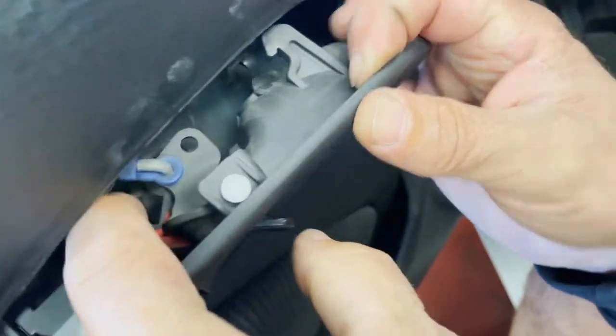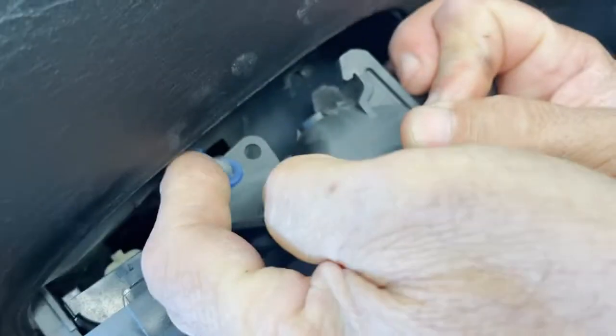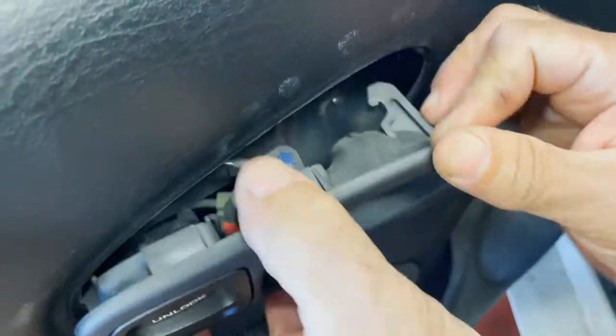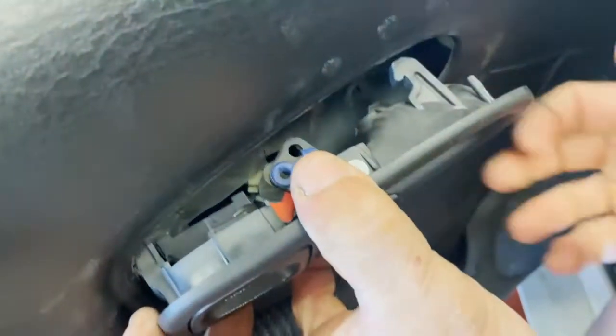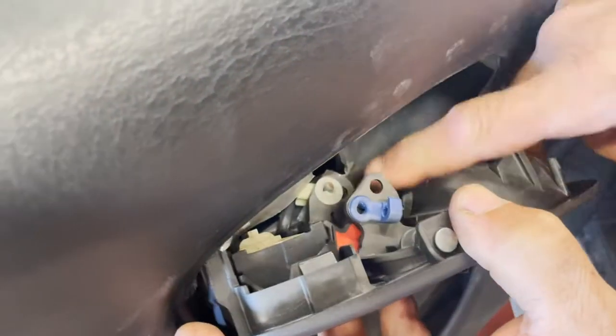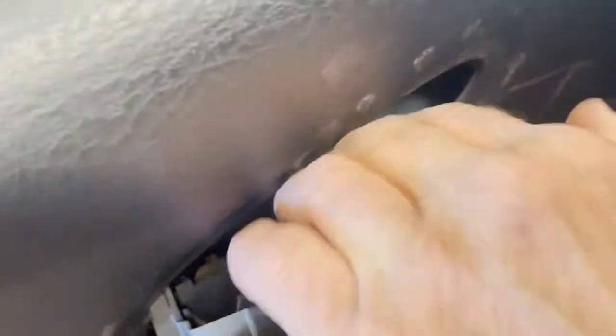So you see this little blue clip right here? If you just push that off, it unlatches, you swing it out of the way, and I should be able to get this rod right out of there. And then it looks like there's another one down below too. You see that one, the white one right there?